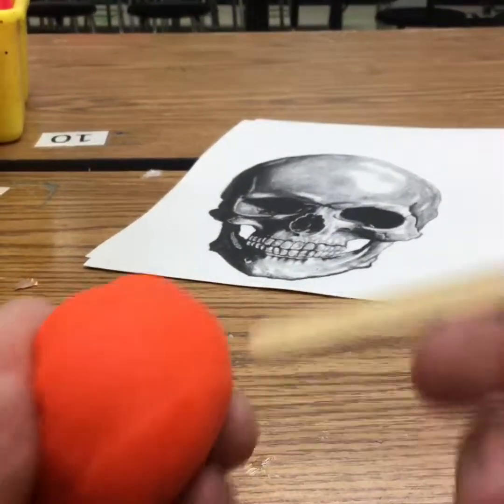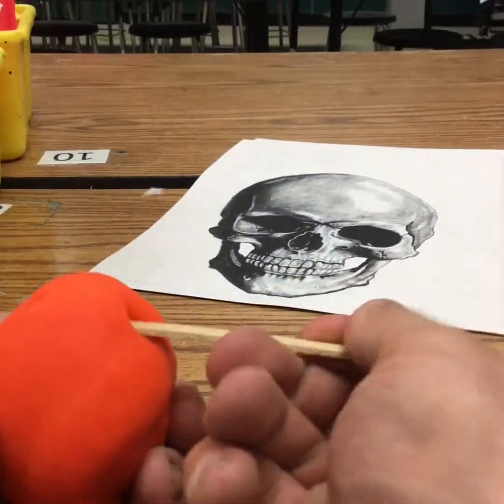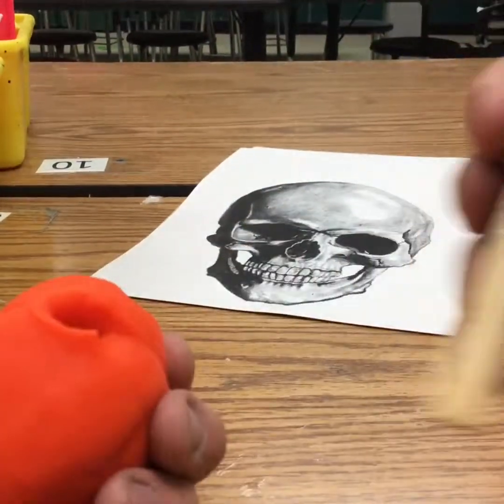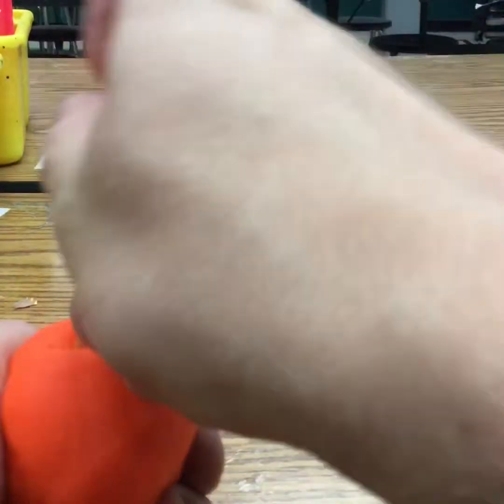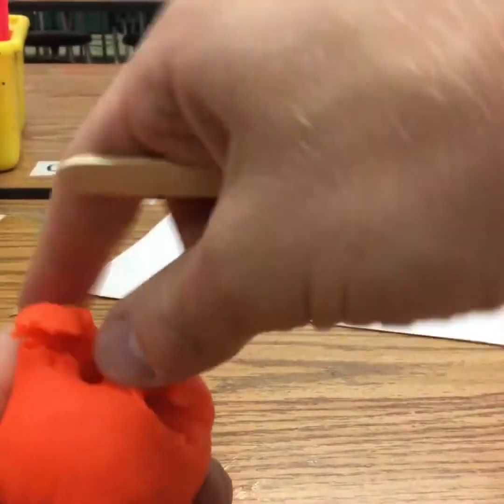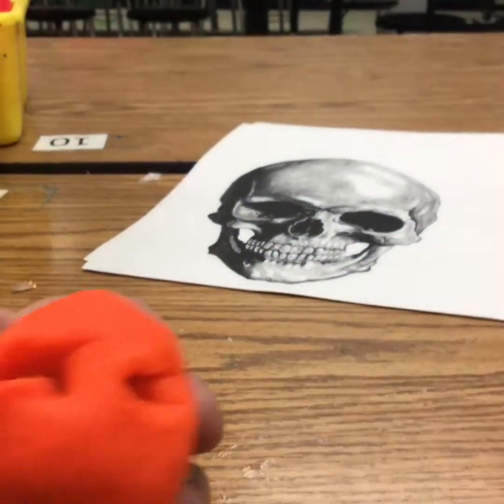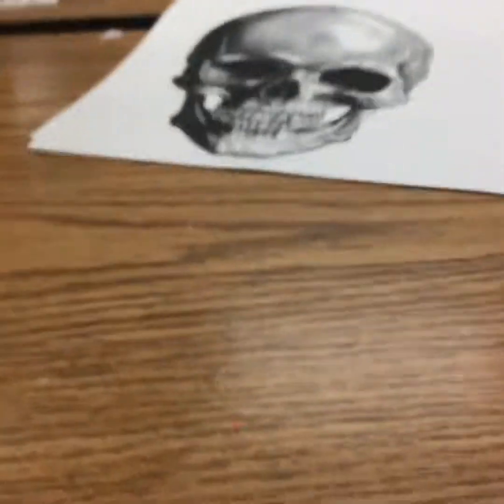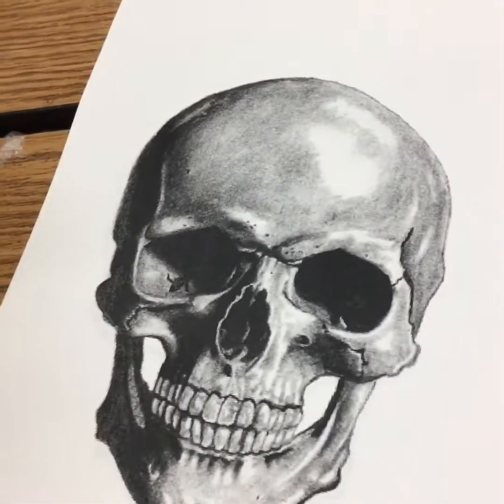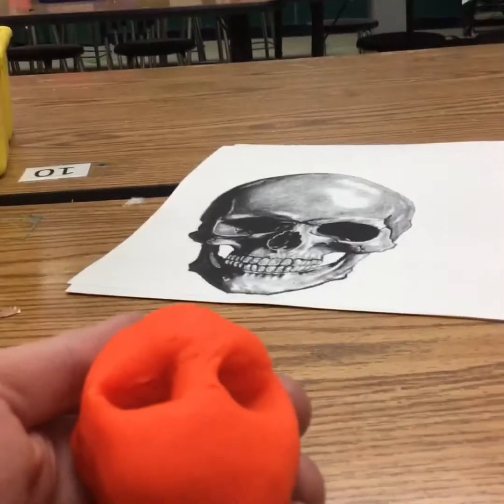Now I'm going to do the eyes. So I'm basically just going to move the clay out. I'm not going to lose it because another class needs to use this. But now I have two little holes, and I'm going to go ahead and smooth it out. Now the eye sockets don't go through the whole skull. There is bone behind the eyes, so I'm just going to leave it the way it is.